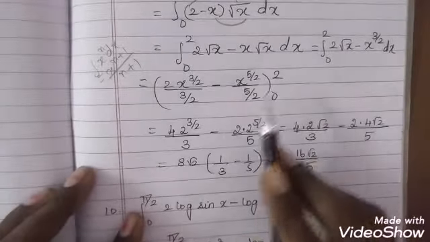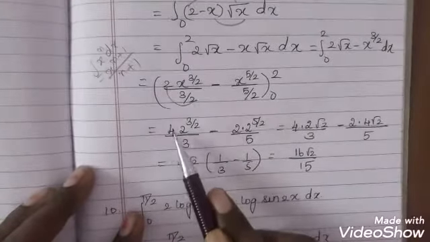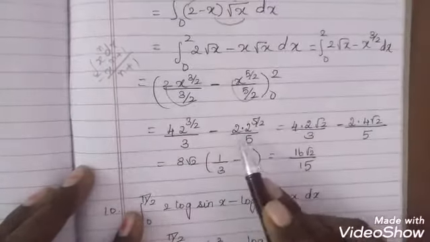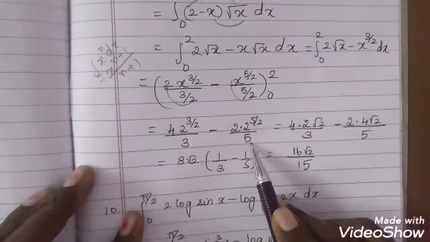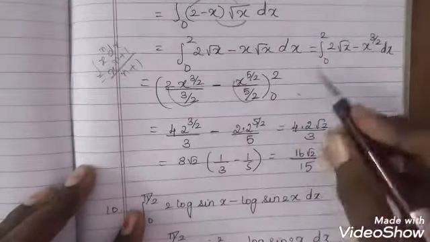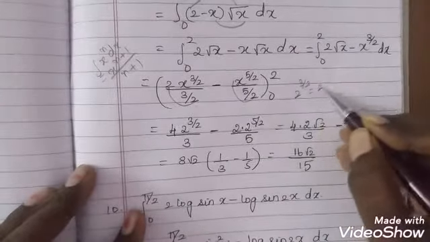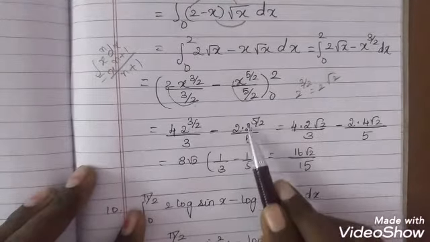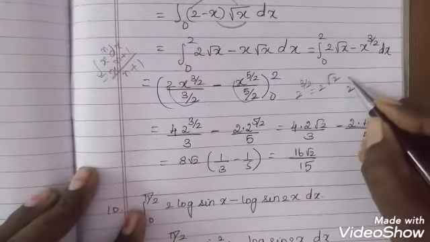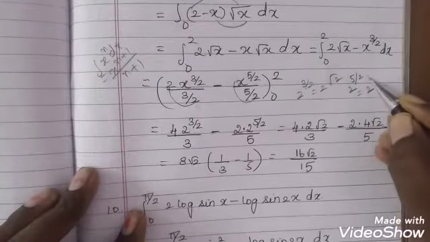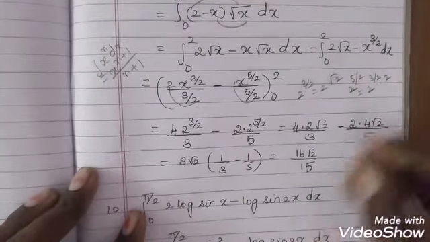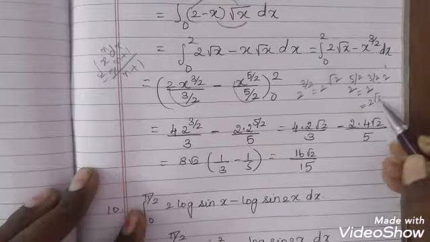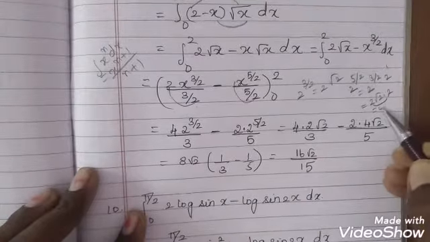Okay. Apply the upper limit here. So when I take this to the numerator, it is 4 into 2 power 3 by 2 divided by 3 minus, this goes to the numerator, 2 into 2 power 5 by 2 divided by 5 you get here. Now this 2 power 3 by 2, I can write it as 2 into root 2. Can I write it like that? It's nothing but 2 into root 2. 2 power 5 by 2 can be written as what? 2 power 5 by 2 can be written as 2 power 3 by 2 into 2, because 3 by 2 plus 1 only is 5 by 2. So I write this as 2 root 2 into 2, which is nothing but 4 root 2.